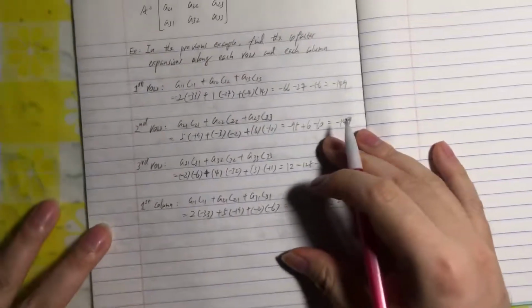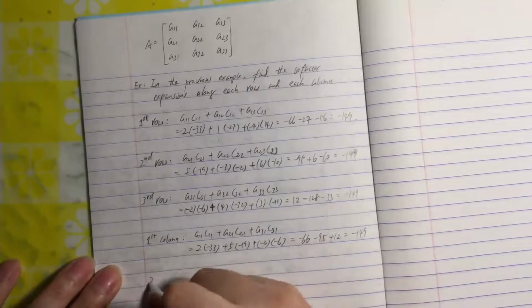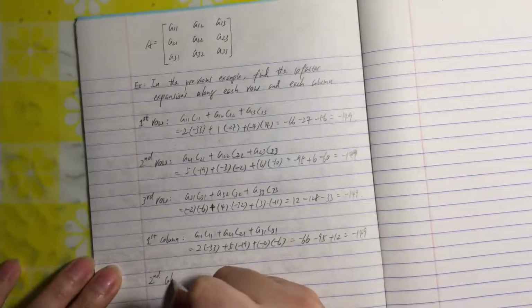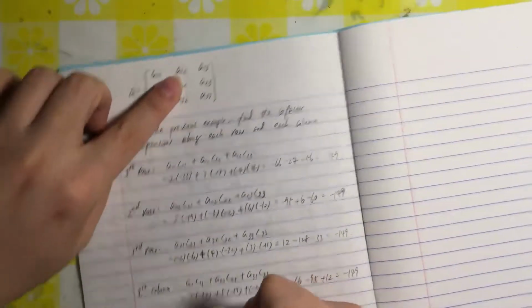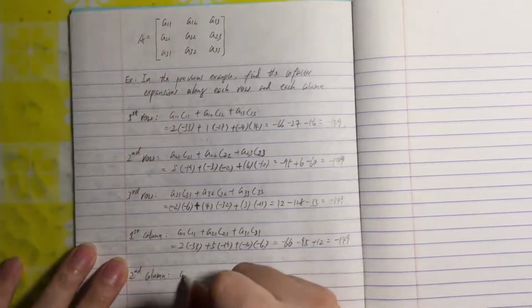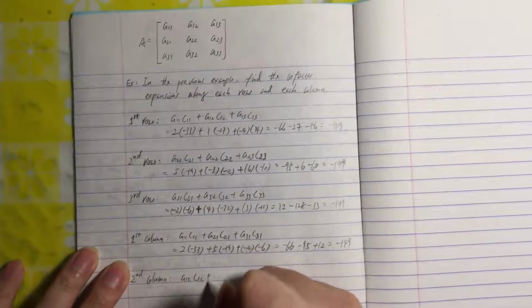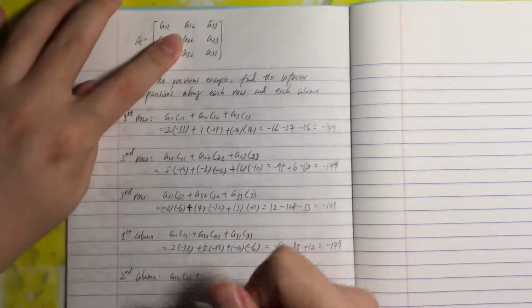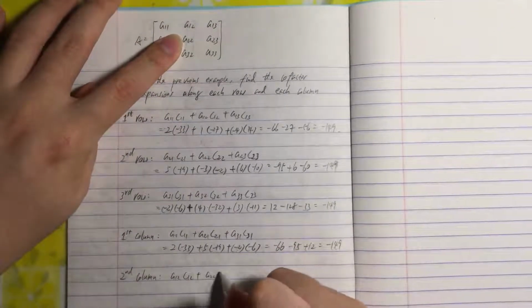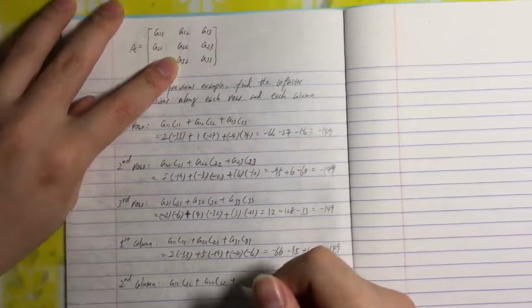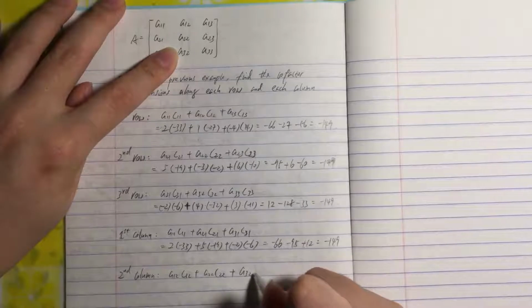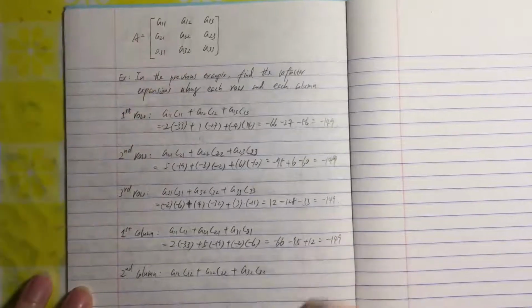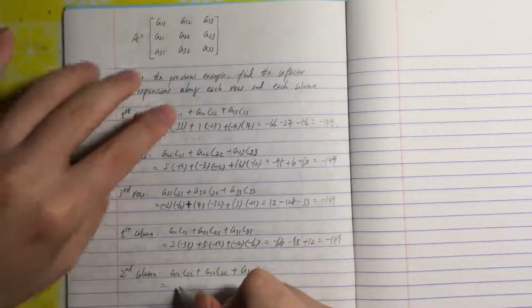Next, find the cofactor expansion around the second column. That's the second column here. We have A12 times C12 plus A22 times C22 plus A32 times C32. Then plug in the values. A12 is 1.